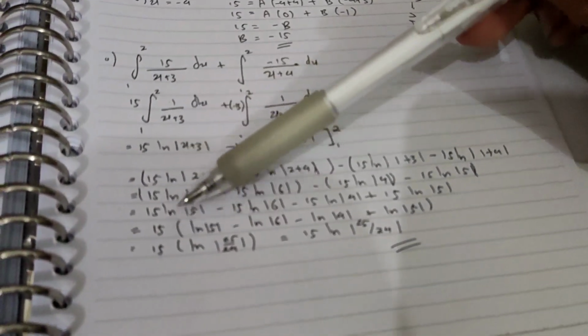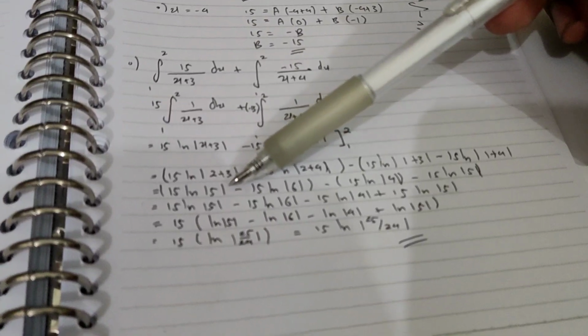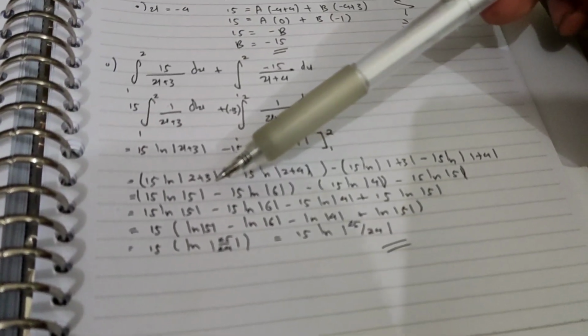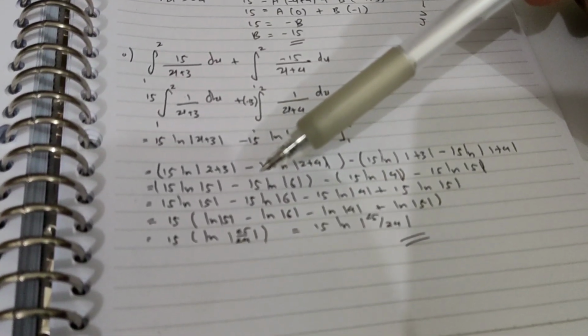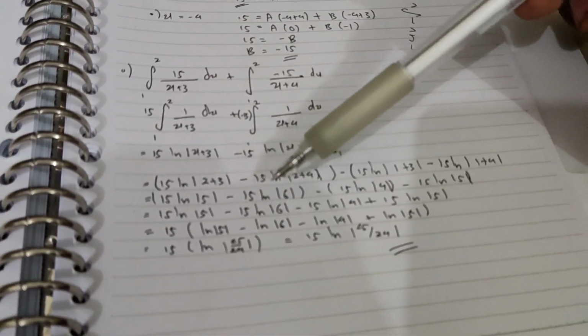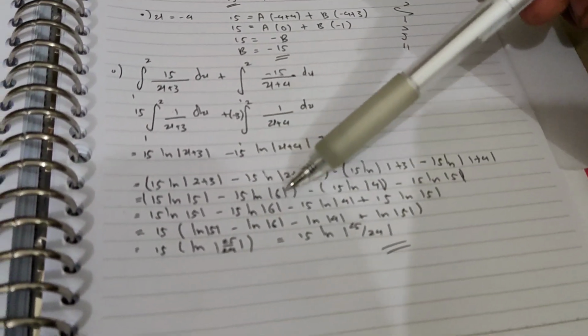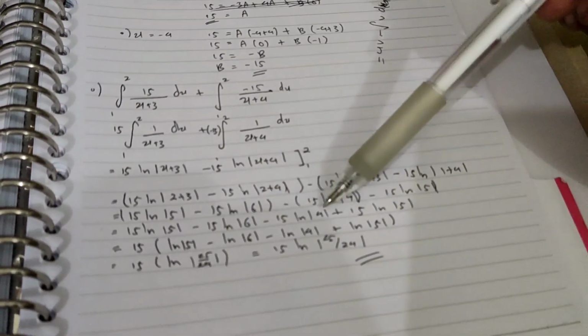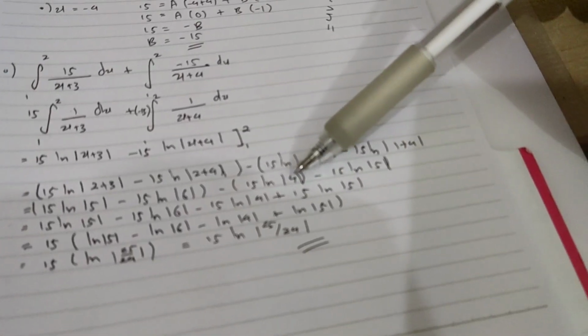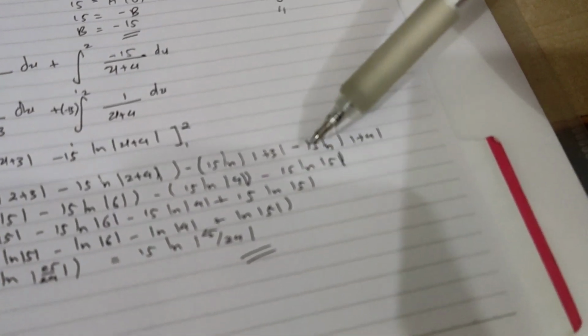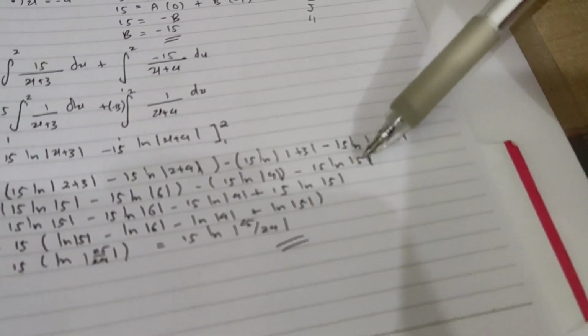So after that we get 15 natural log of absolute value of 5, minus 15 natural log of absolute value of 6, and minus 15 natural log of absolute value of 4, minus 15 natural log of absolute value of 5.